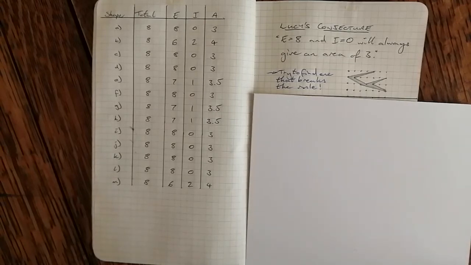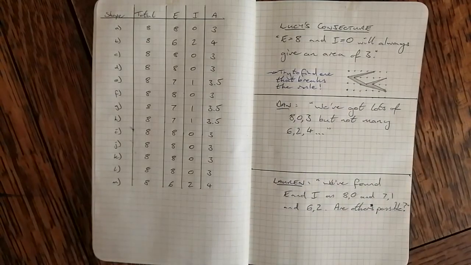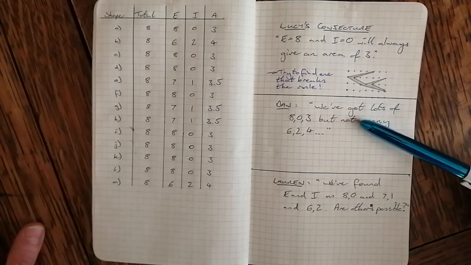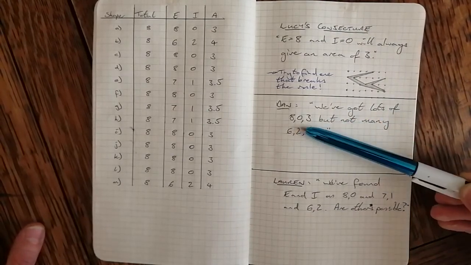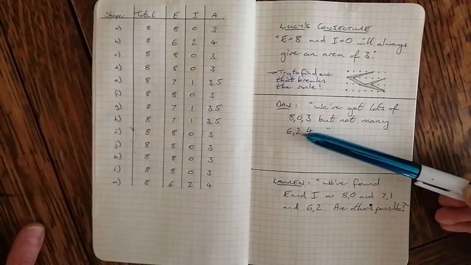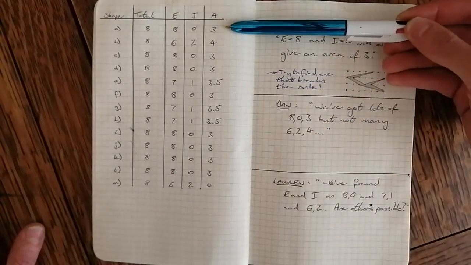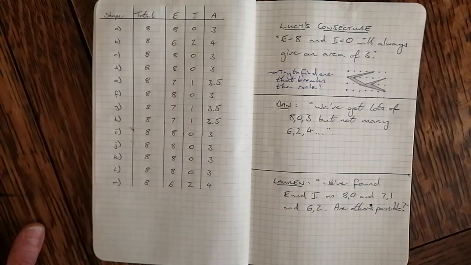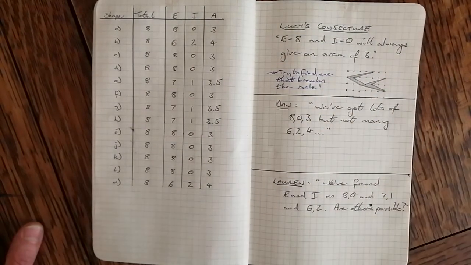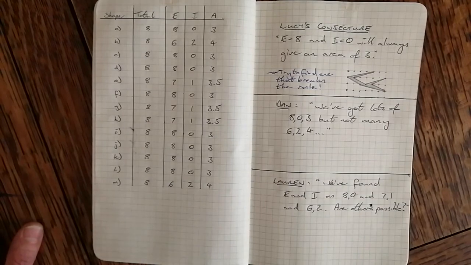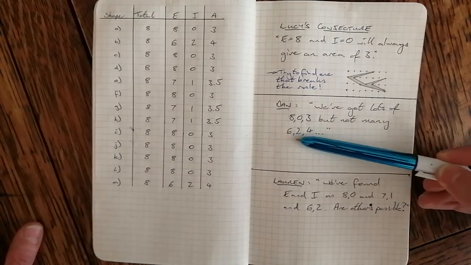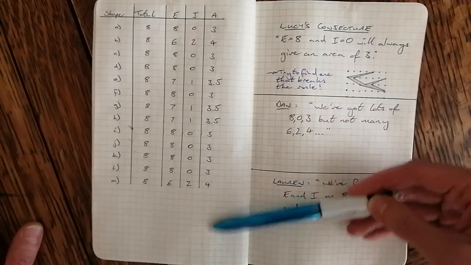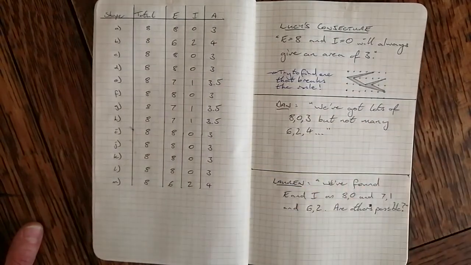Let's take a look at what others in the class wrote down. Dan wrote down, we've got lots of 8, 0, 3, but not many 6, 2, 4. Loads of 8, 0, 3, but we've only got 6, 2, 4 here and 6, 2, 4 here. So what Dan is going to do this lesson is just to try and look for some more 6, 2, 4, because he thinks we need more of those to convince ourselves that that pattern will carry on.